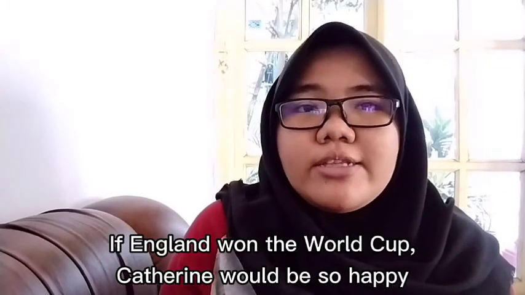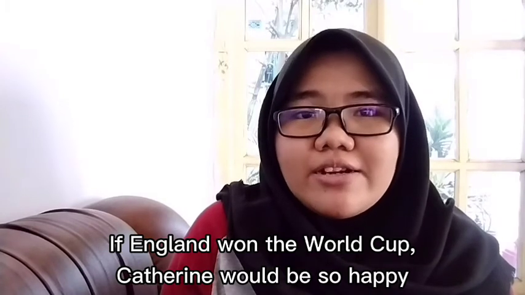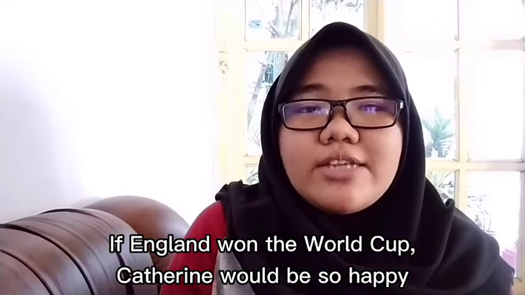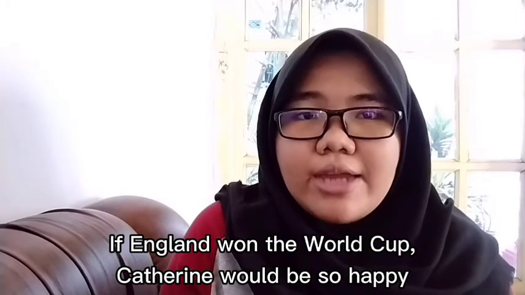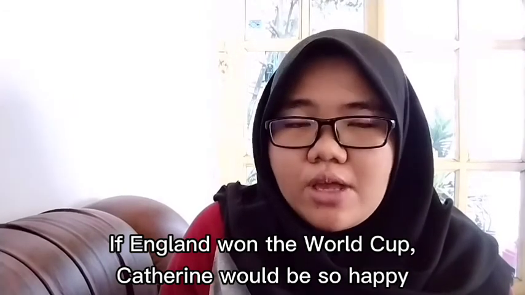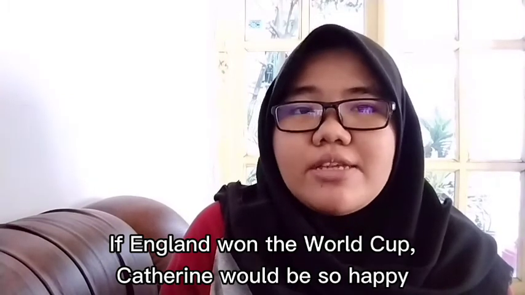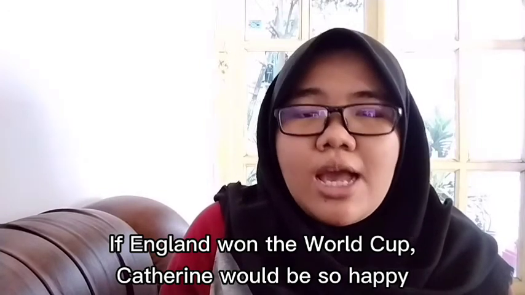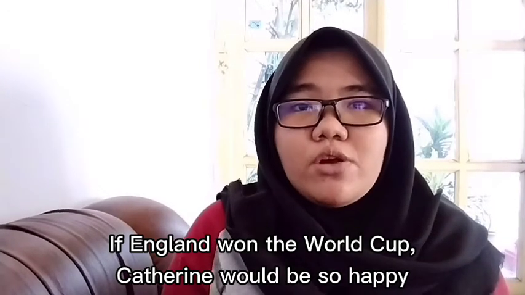The main use of the second conditional is to talk about impossible, unlikely, or imaginary situations. For example, if England won the World Cup, Catherine would be so happy. So, this is a second conditional sentence, and it is made of two parts. The first part starts with the word if, plus a subject and a past simple verb, and it describes an unlikely or imaginary situation like this. If England won the World Cup.